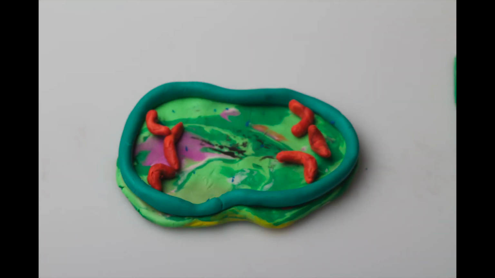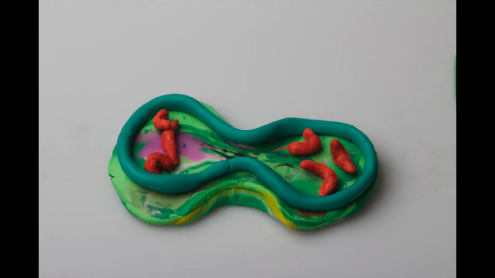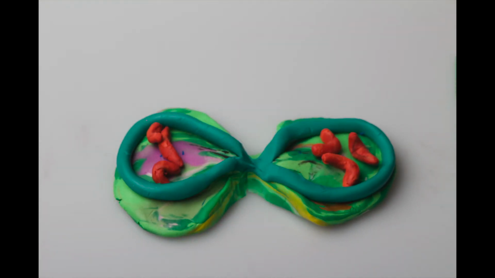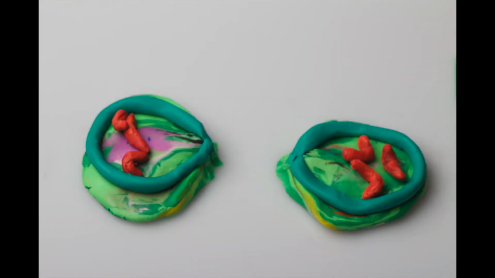The last stage is telophase. Now that the chromosome pairs have been separated, the cell membrane begins to close in and split the cell into 2. When this stage ends, there are now 2 separate cells, each with an original set of DNA.